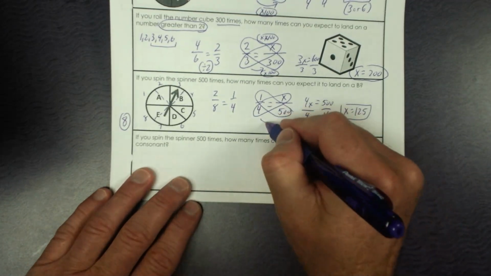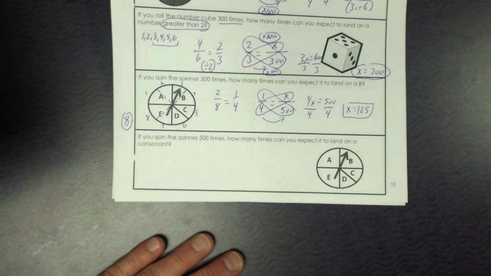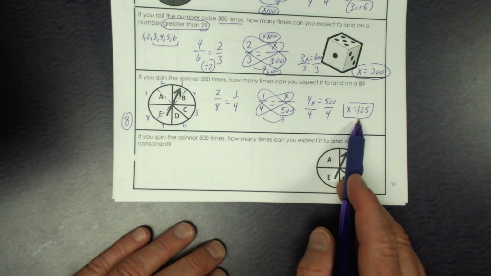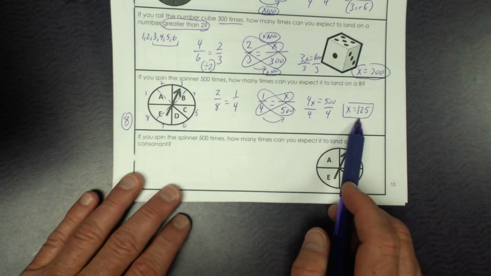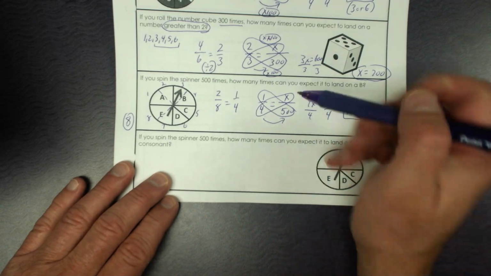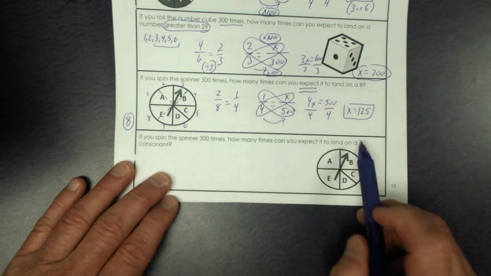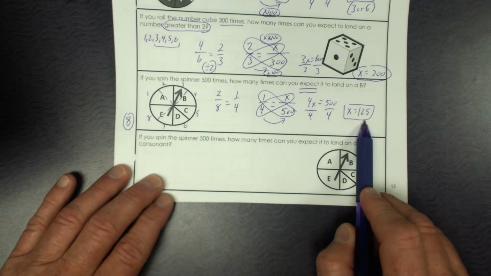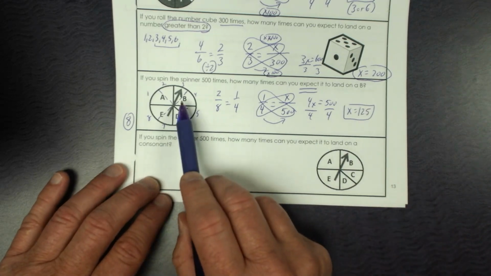Again, I think this way will work, but I'm going to go ahead and just cross multiply. Let's talk about what that 125 means. Well, if we've spun it 500 times, we can expect, it doesn't have to happen, to land on letter B up to 125 or close to 125.